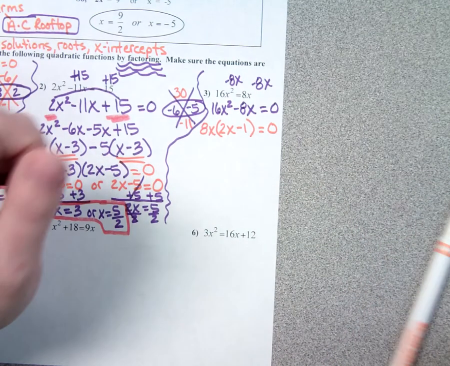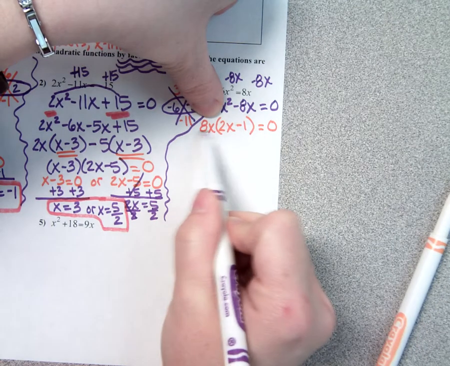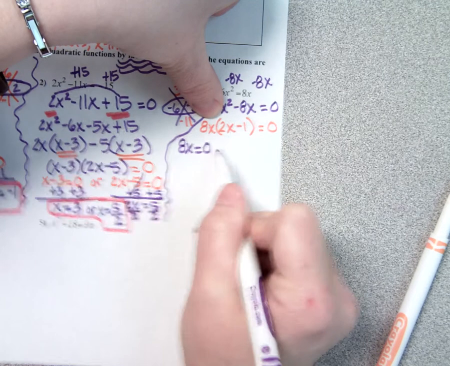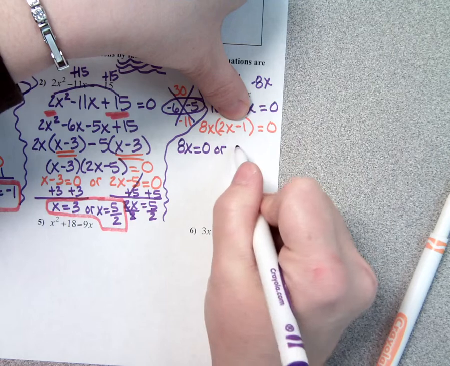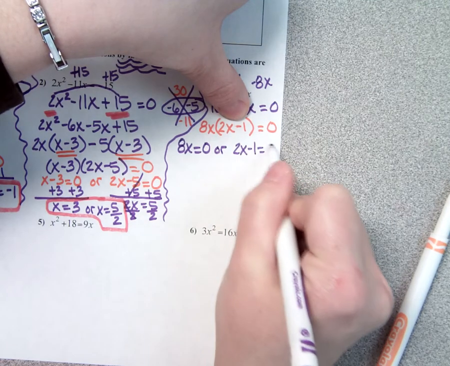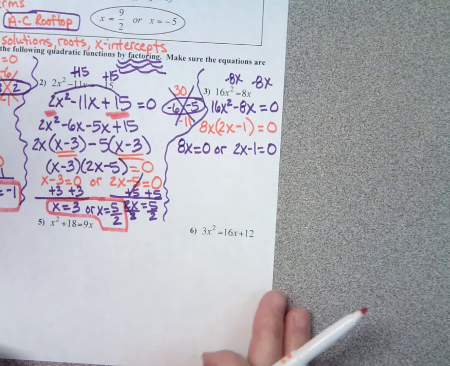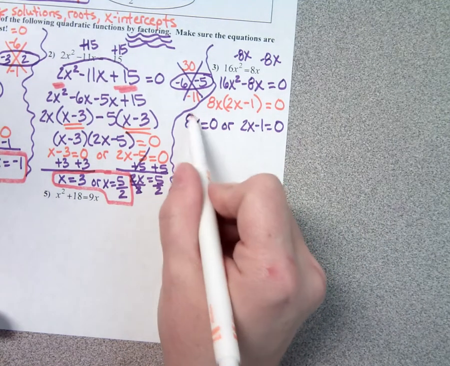So now I'm going to set my factors equal to 0. So first I'm going to set my first factor, 8x, equal to 0. Write the word or. And then I'm going to take my second factor, 2x minus 1, and I'm going to set it equal to 0. And then I'm going to solve these two equations. So first equation, if I want to get x by itself, how can I get rid of that 8?